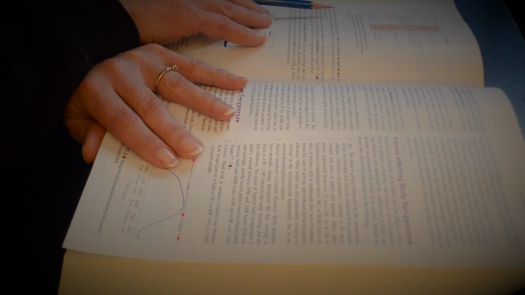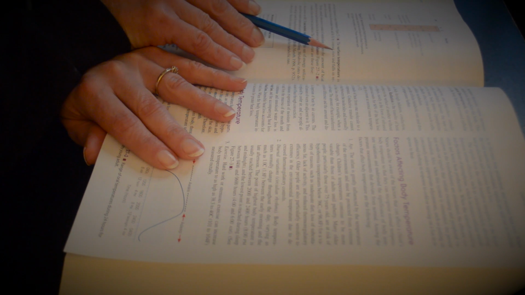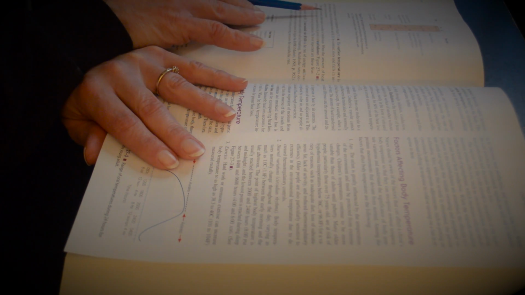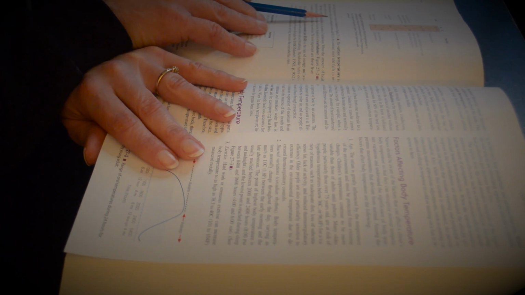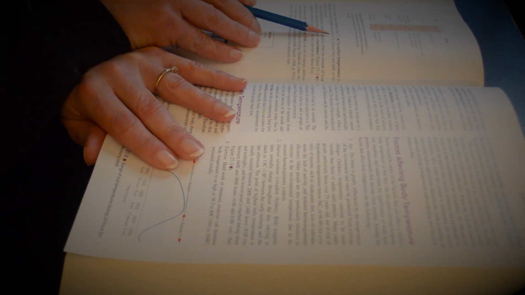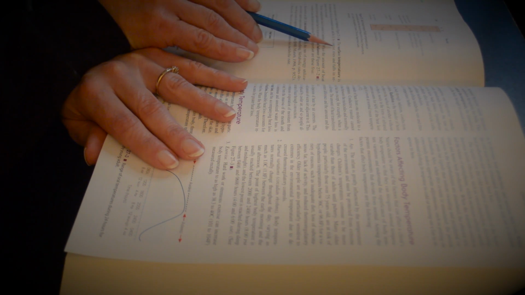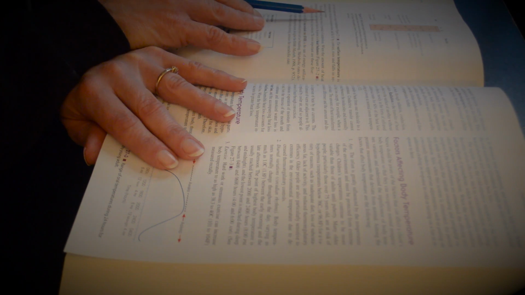The core body temperature is a range of temperatures. The surface temperature is the temperature of the skin, the subcutaneous tissue, and fat. It, by contrast, rises and falls in response to the environment.